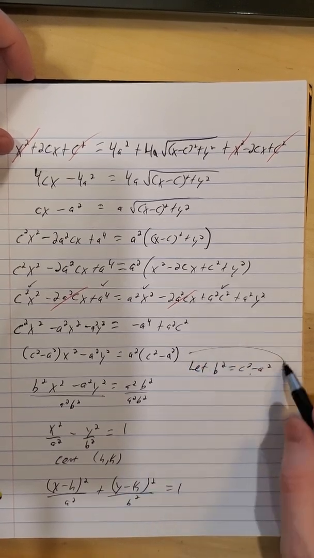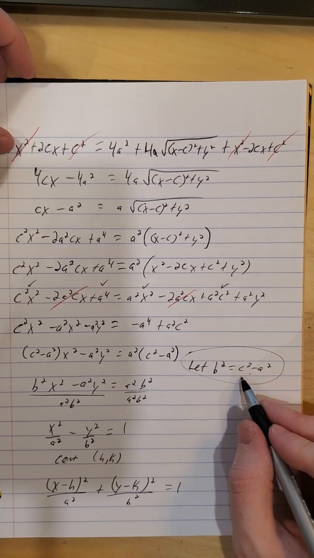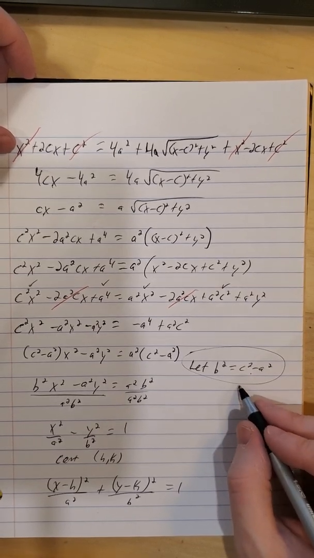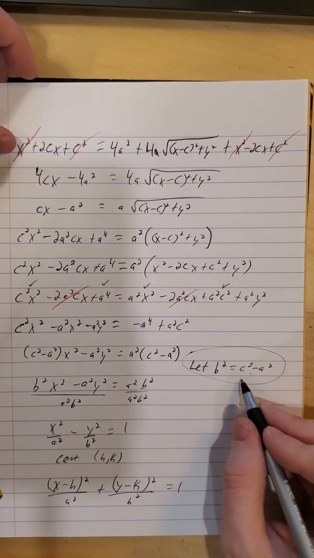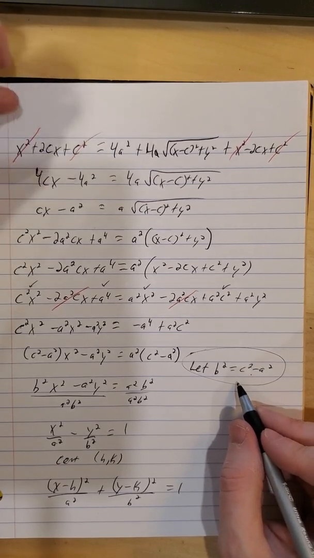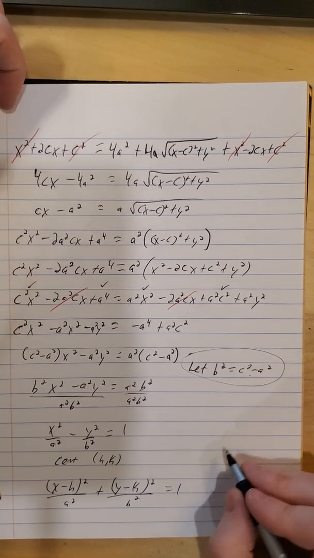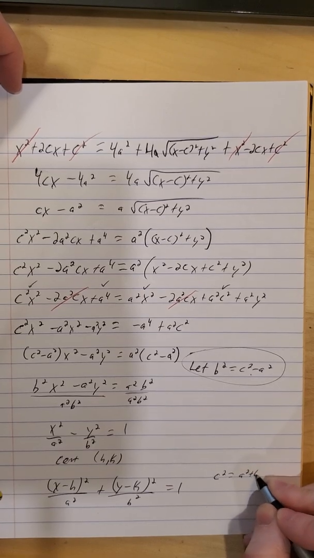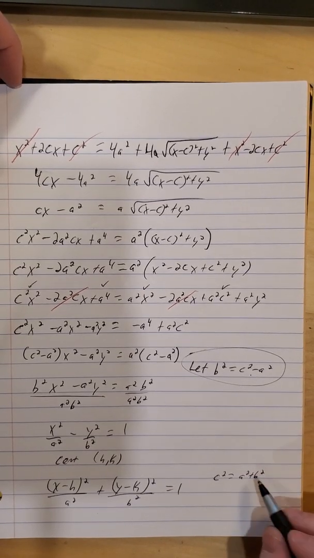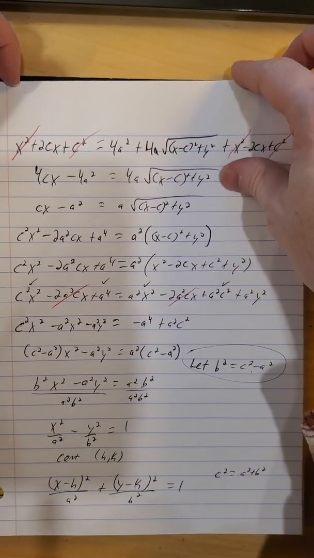Our let line is also, remember, c did represent the location of the foci, so how far left and right we go, or up and down we go, depending on if it's x squared first or y squared first. The relationship would be c squared is a squared plus b squared. So that's helpful in finding our location for the foci.